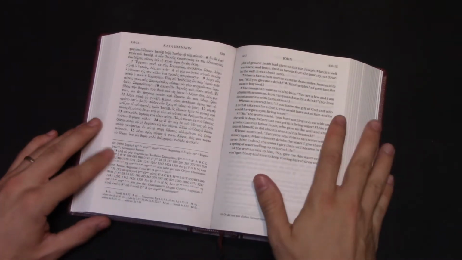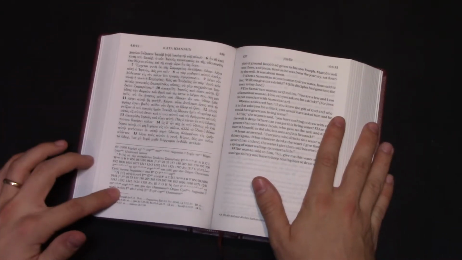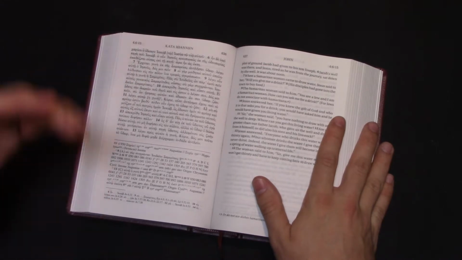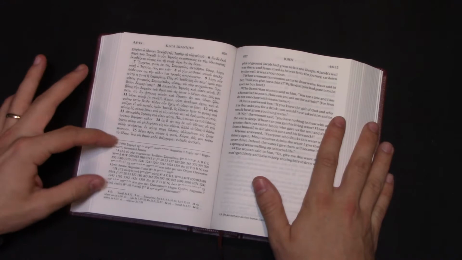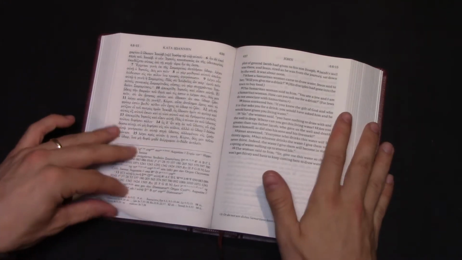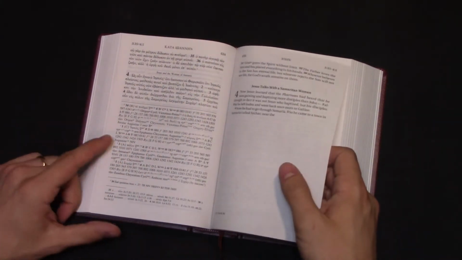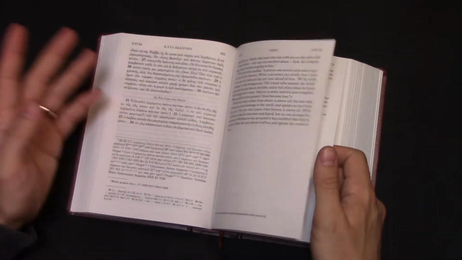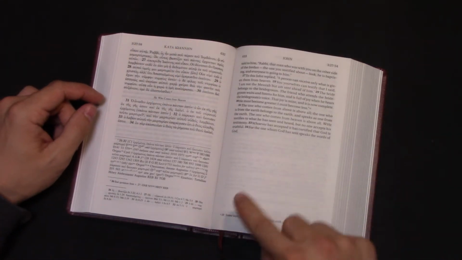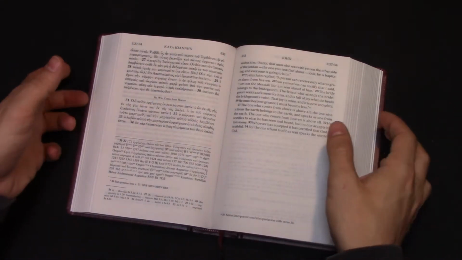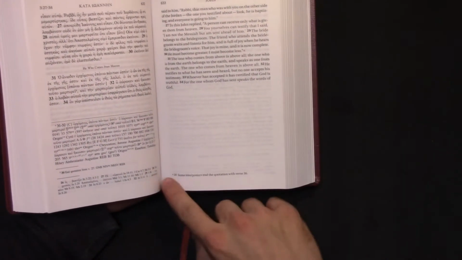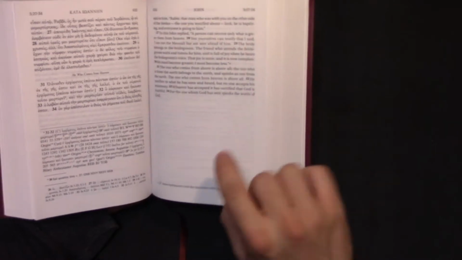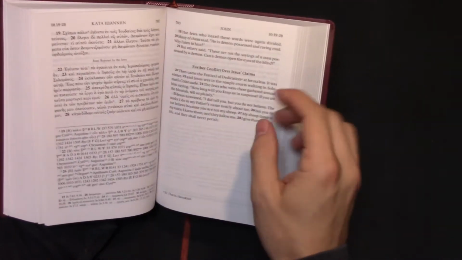And just to be clear, you're getting everything that comes with the UBS 5 here, in the exact same format and layout and everything that you're used to. So you have your full text critical notes, you have your cross-references, your segmentation apparatus is going to be down here. Everything that you'd expect, it's all here. And then equally with the NIV, you are going to get your footnotes. Obviously you don't need two sets of cross-references, so no NIV cross-references, but you do have all their footnotes, which is also very helpful.